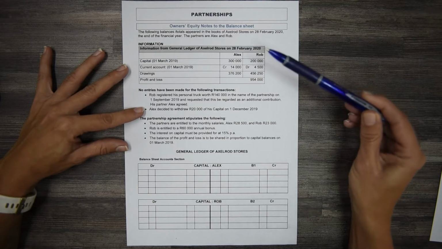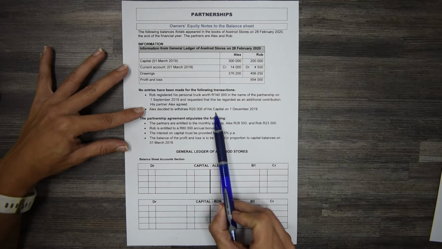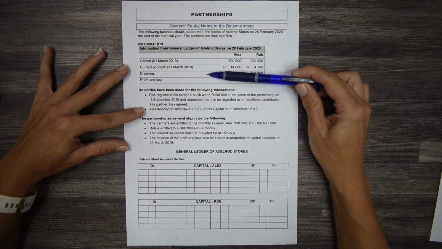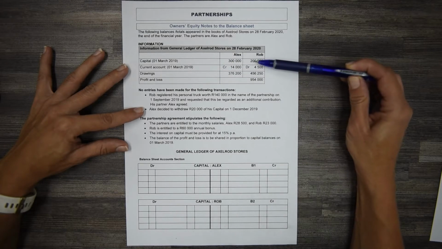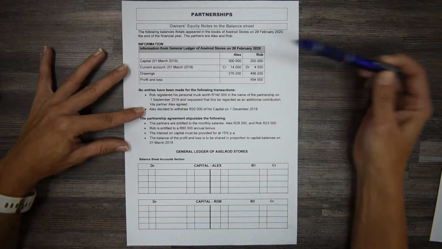He reduced his capital. It's very important to note that this is a capital withdrawal and not normal drawings. So it's not included and we should not include it in normal drawings. It's part of his capital. So it's a withdrawal and an additional capital.